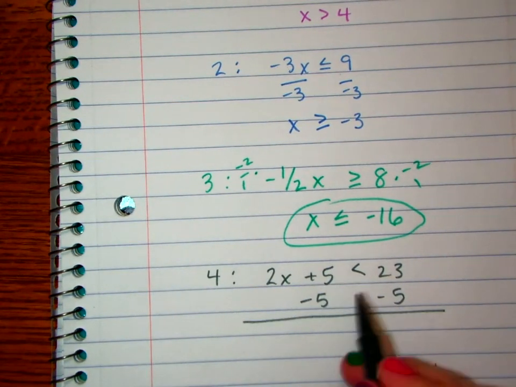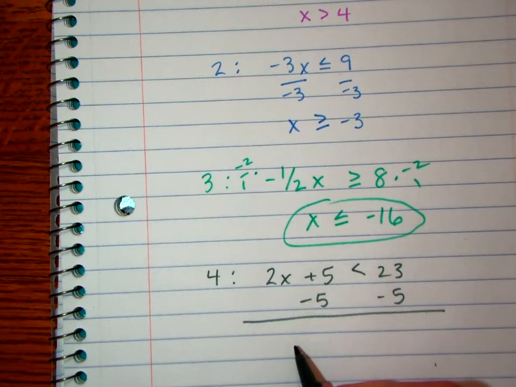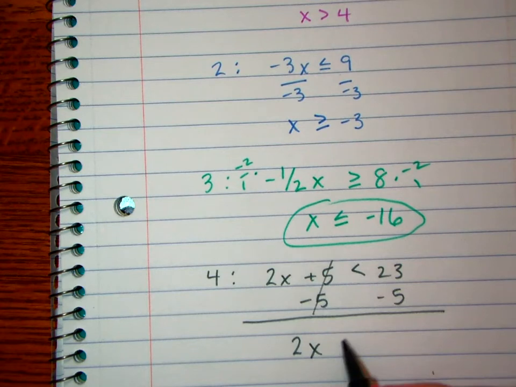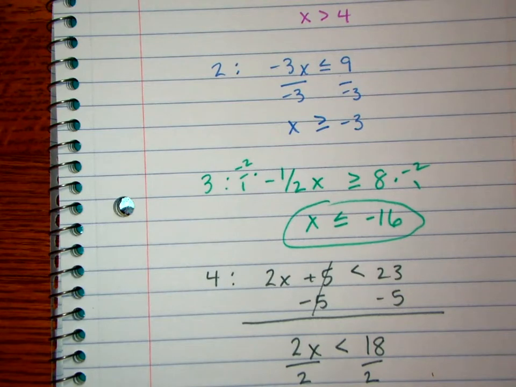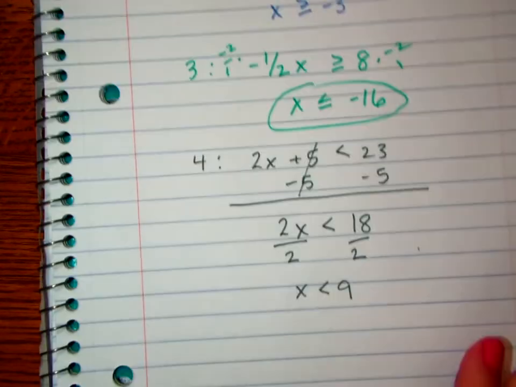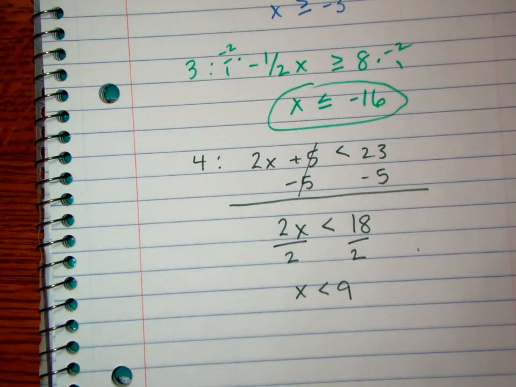So that wasn't multiplying or dividing by a negative. So that's still fine, and we can just leave that alone. So those are gone, and 2x is less than 18. Then we're going to divide by 2. Now we did not divide by a negative, so it's just going to be x is less than 9 there.